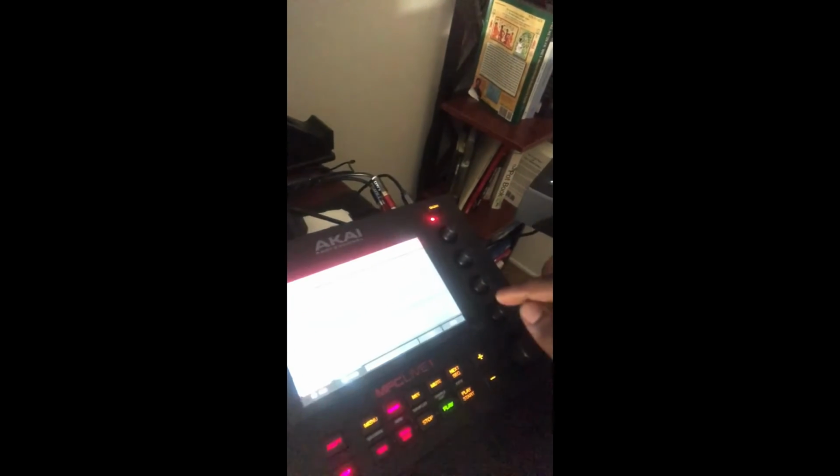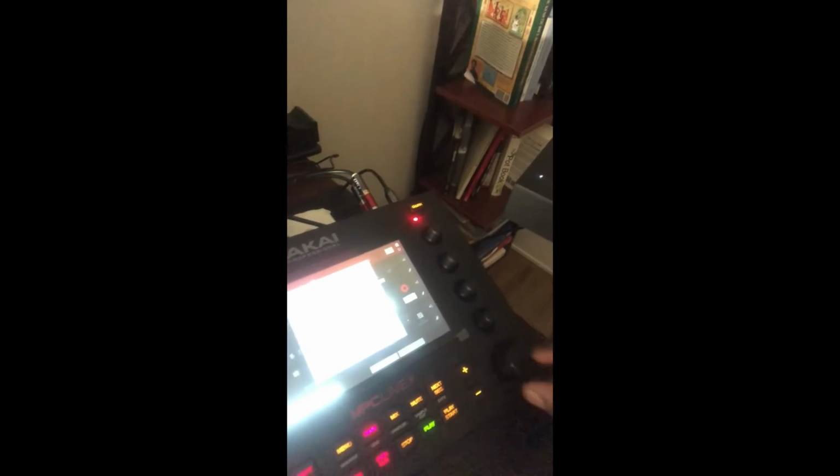Our VSTs right here. We're gonna go to plugin. We created a new one. Let's just call this Complete, because this is what I'm about to run. And then let's select the plugin. And then let's go to our plugin VSTs, pull up the Native Instruments, go Komplete Control.